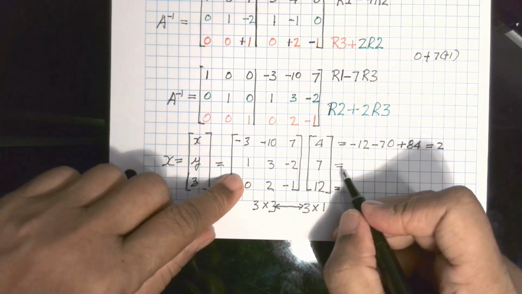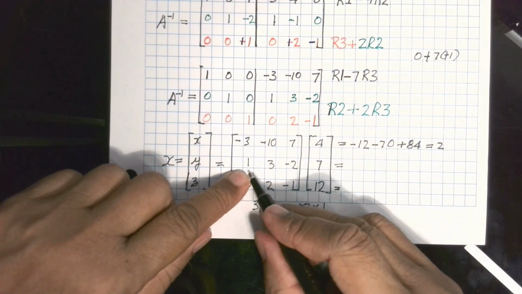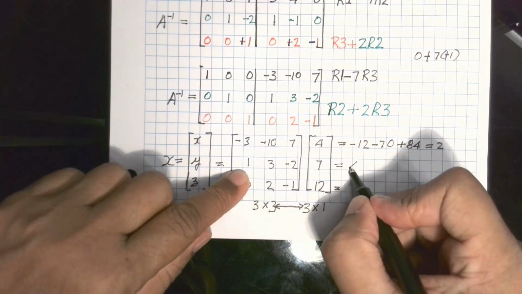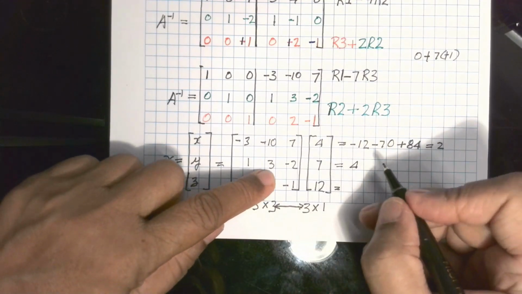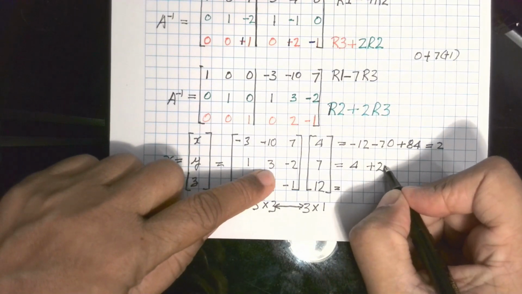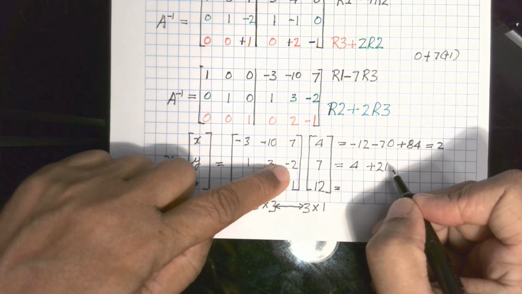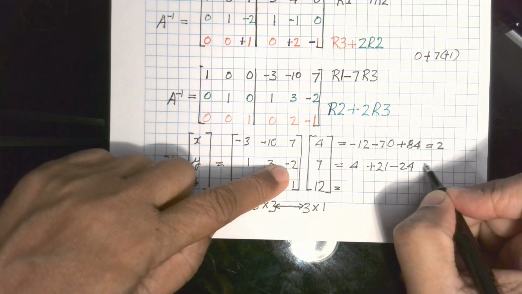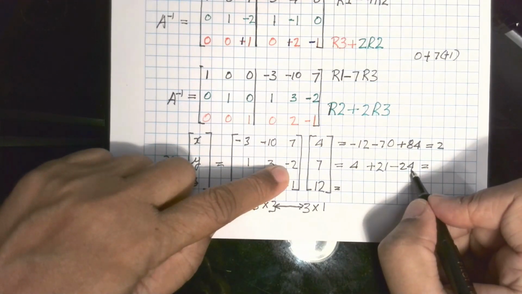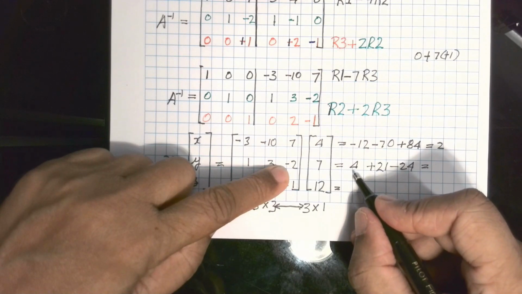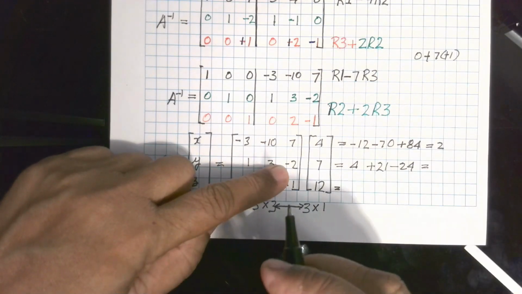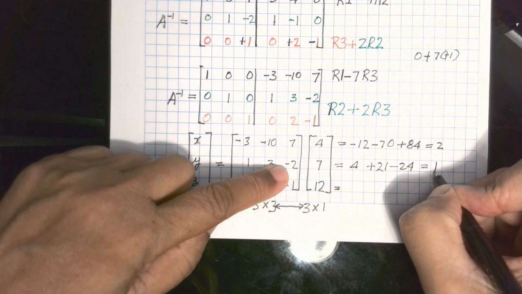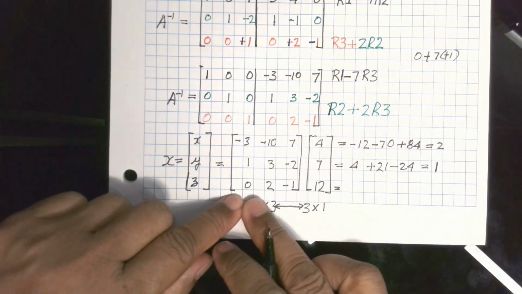Okay. When we look at this one, we're going to do the same thing. 1 times 4 gives you 4. 3 times 7 will give you plus 21. And minus 2 times 12 is minus 24. And that will give you 3 minus 3, which is 1. So we'll get 1 right there. And we're going to do the last one.